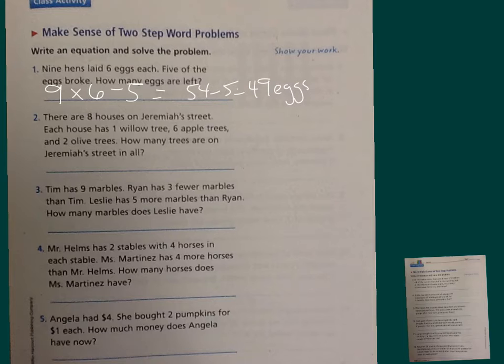Okay? Because your first part, 9 times 6, is 9 hens laid 6 eggs each. So each of the 9 hens had 6 eggs. So you have to multiply. So you do 9 times 6, and that says 5 of the eggs broke. So then you subtract 5 of the eggs that broke. Then your answer would be 49.